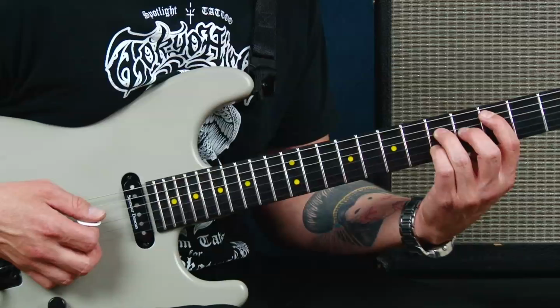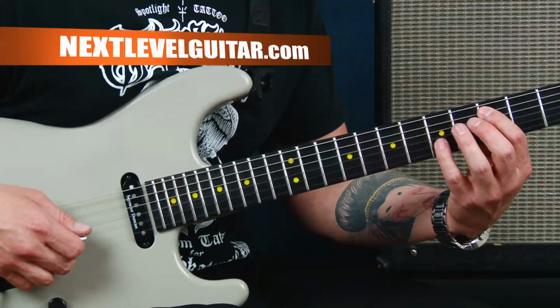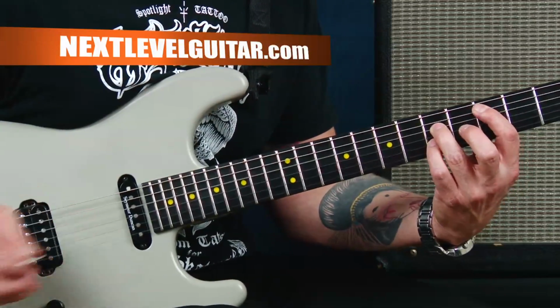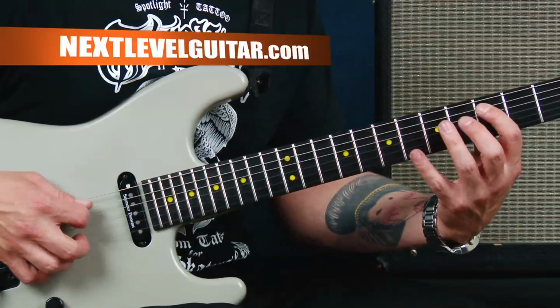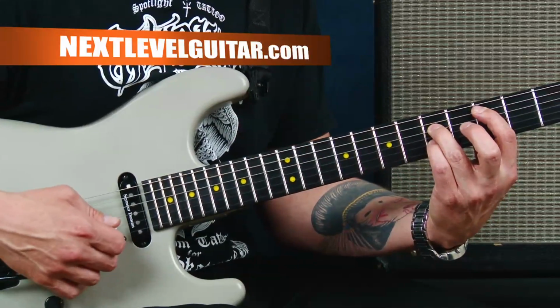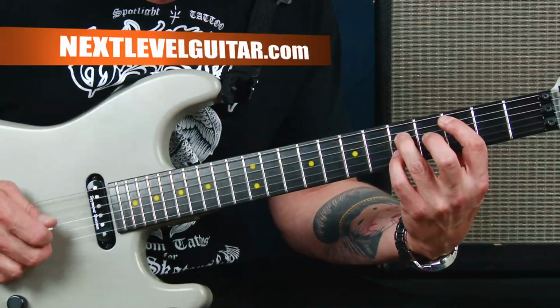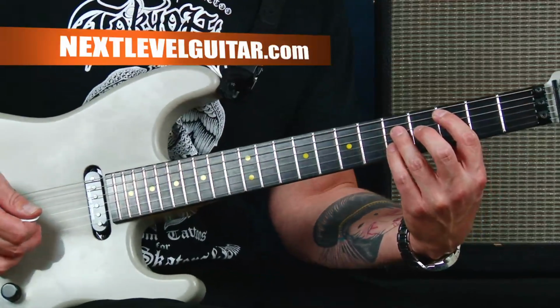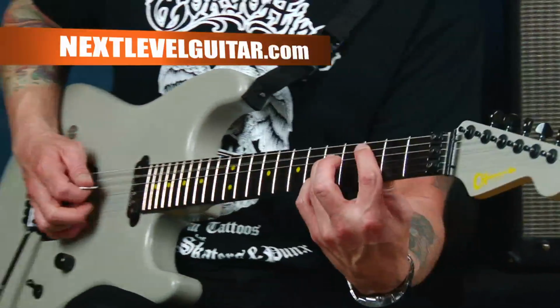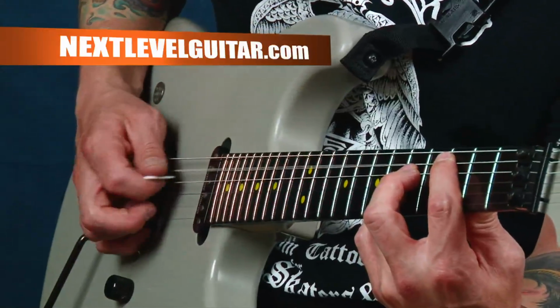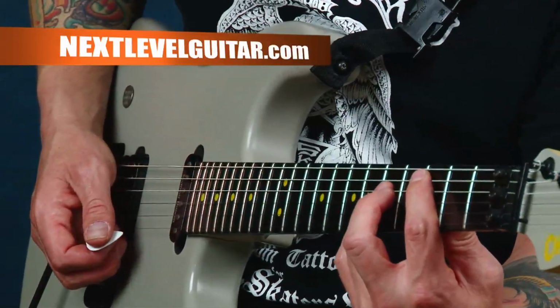And the pattern follows as this. It's going to go root, 3rd's going to be on the 2nd string, and the 5th is going to be on the 4th string. So it's a good way to isolate that sound. And if we want to, trick it up a little bit more with our right hand, we could maybe hybrid pick with the middle finger. Just to get a little bit more familiar with it.